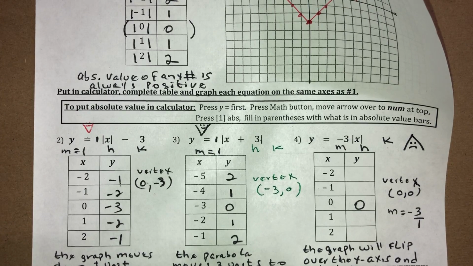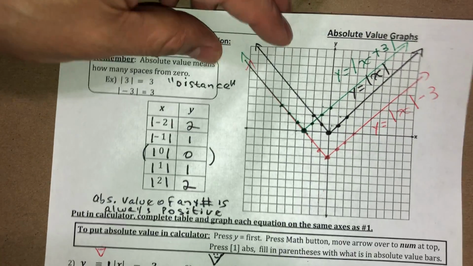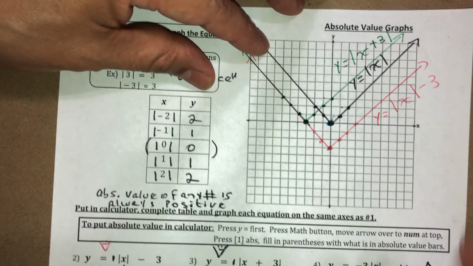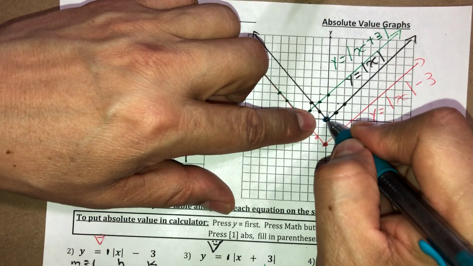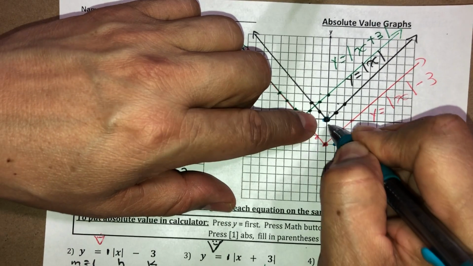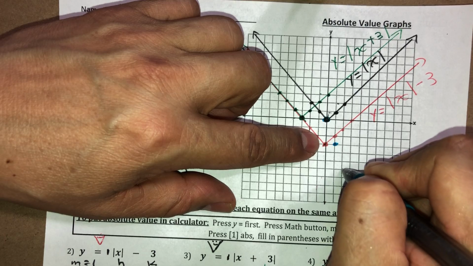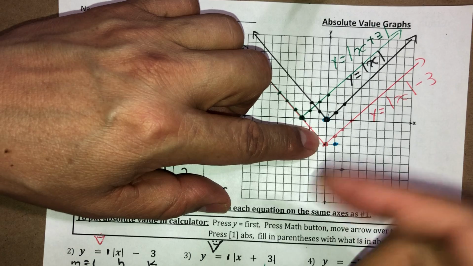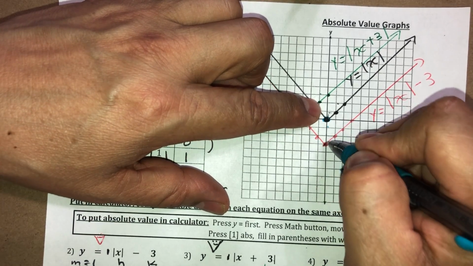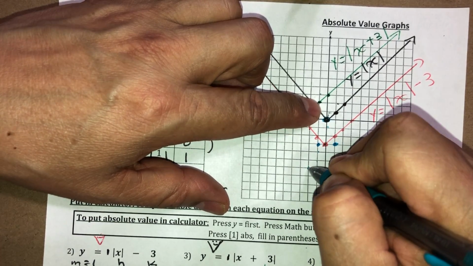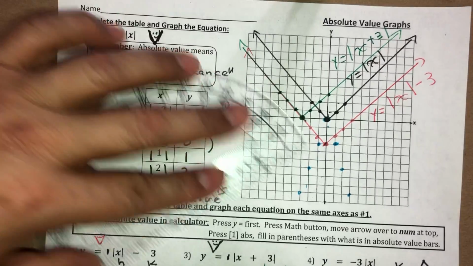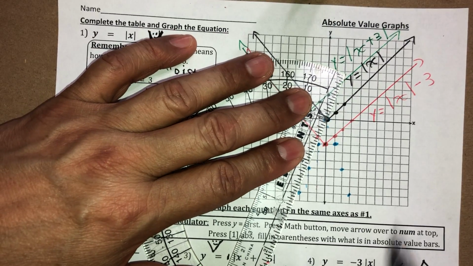So if I'm going to graph that, I go to my vertex, which is 0, 0. Because it's a negative slope, from this point I'm going to go 3 down and 1 over, 1, 2, 3 down, 1 over, and I can use my slope in reverse, or I can just find my image. Let's use the slope: 3 down, 1 to the left, and I have my points, and I can clearly see that the graph got narrower.